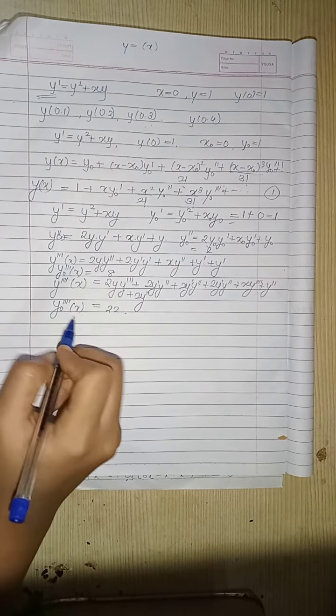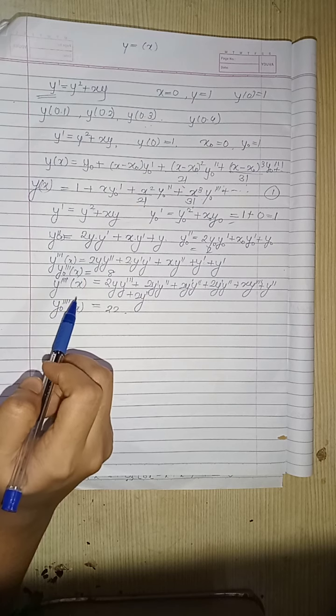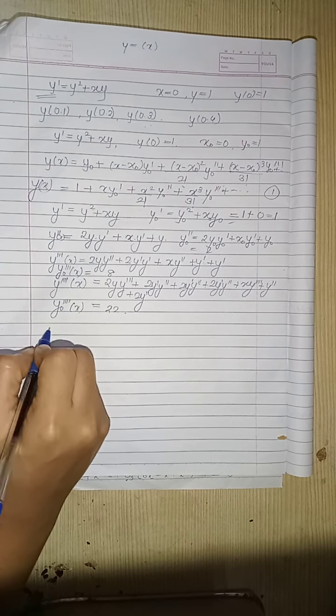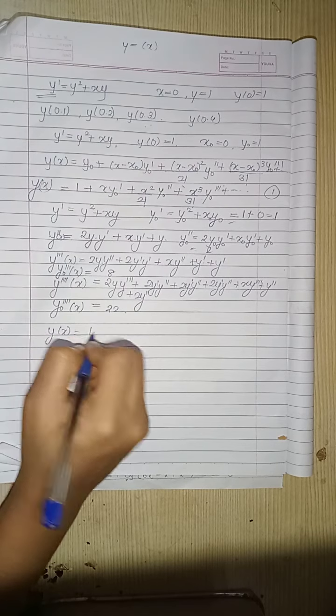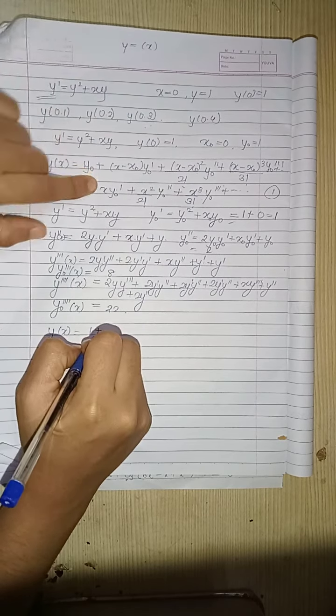Now substituting all these values in equation 1, we will get y of x equals 1 plus x into y naught dash.